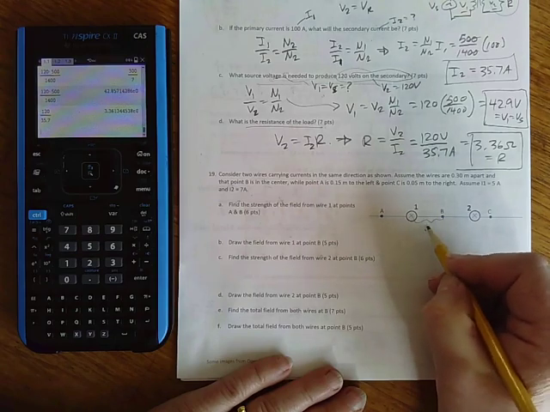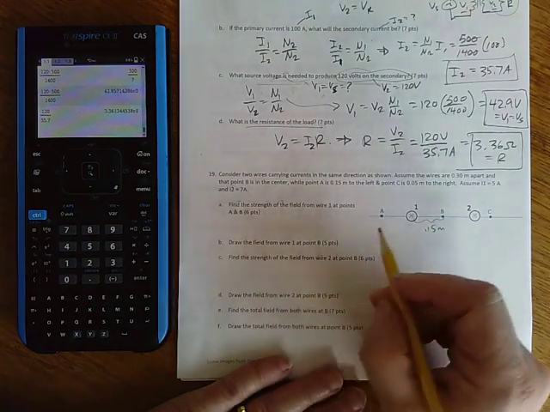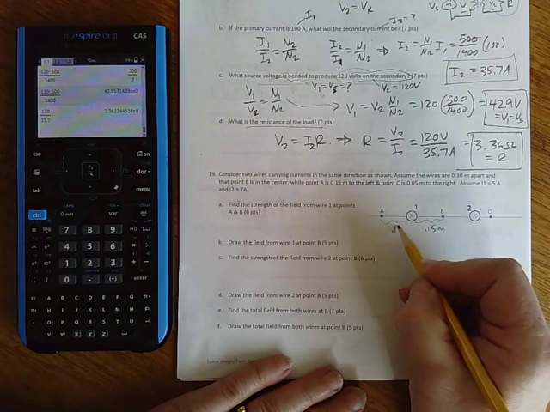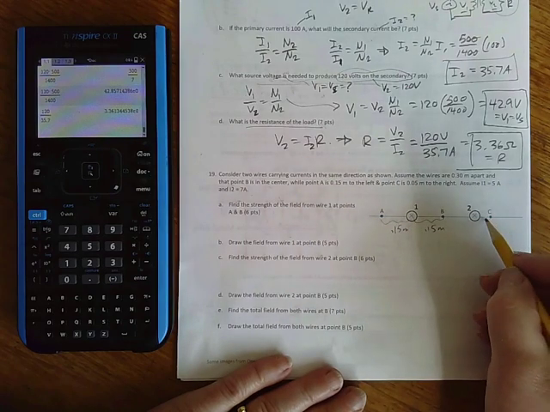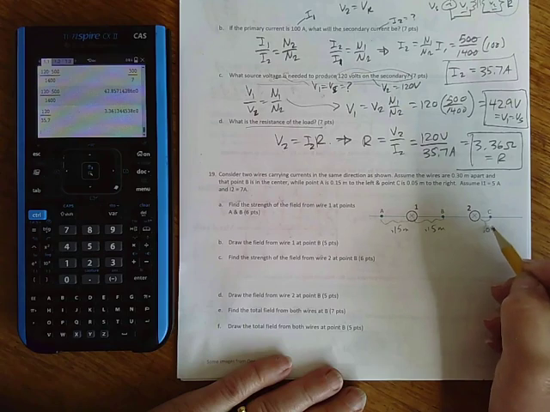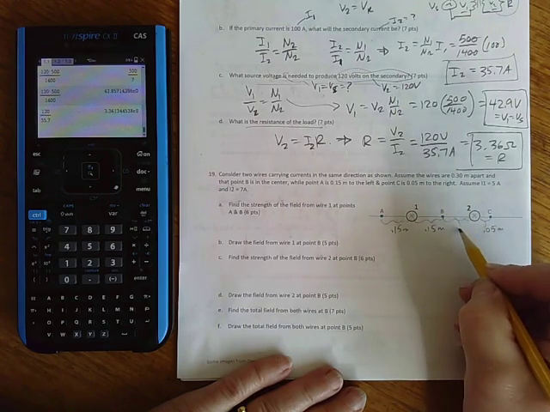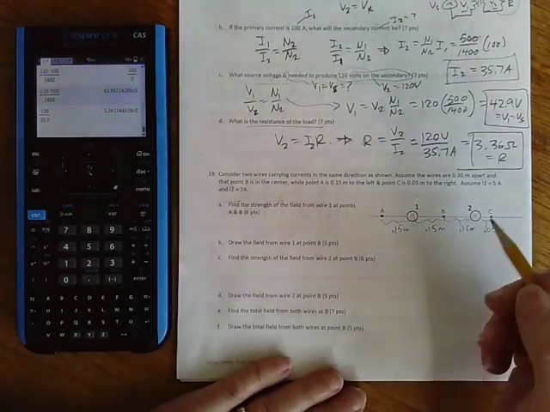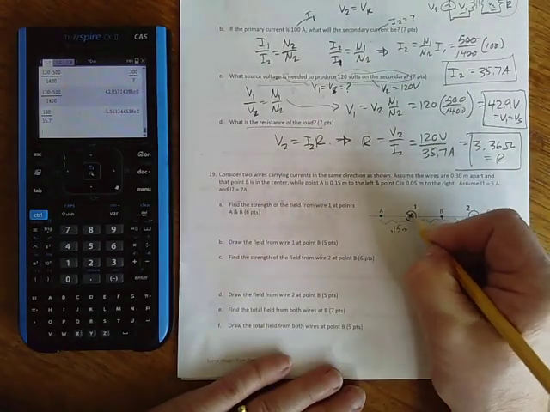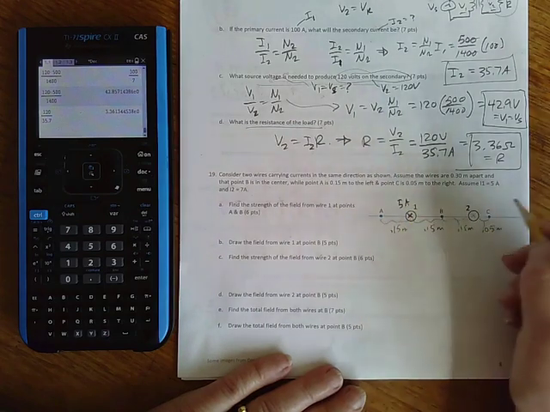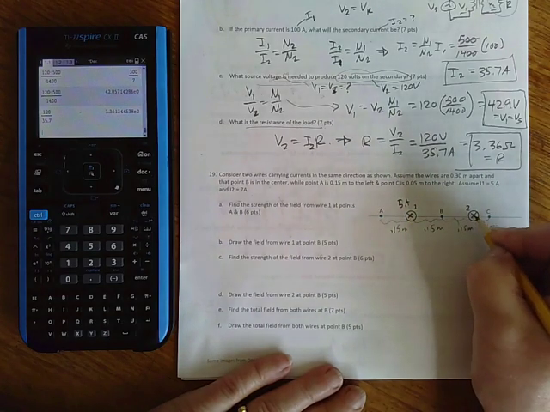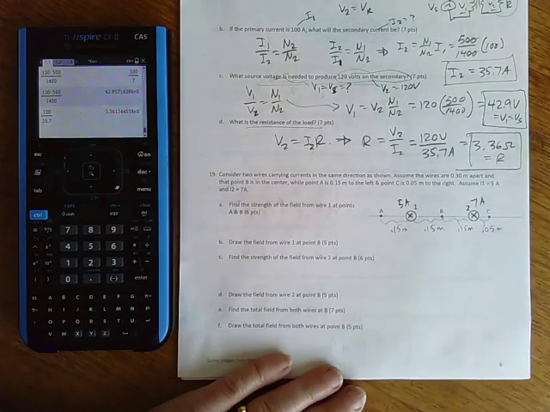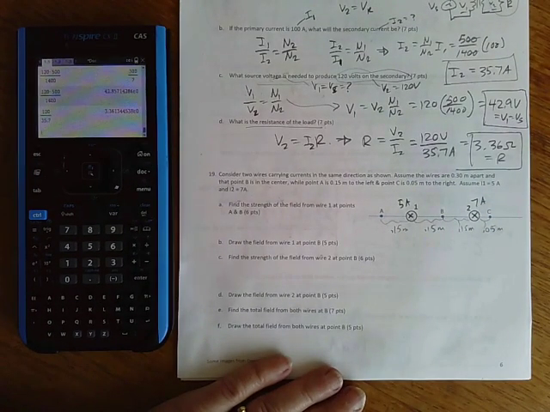So we got 15 here, and A is also 15 centimeters, so 0.15 meters. C is only 5 centimeters. This is in the center. Okay, we've got I1 is 5 amps going in. They're both going in. I2 is 7 amps going in. Okay, find the field strength from wire 1 at points A and B.